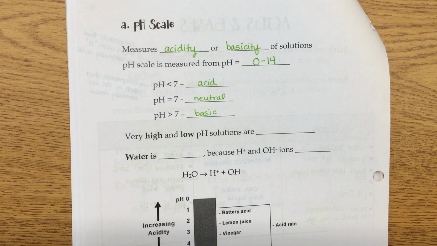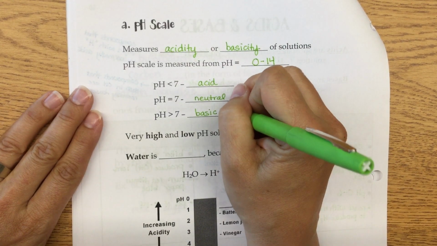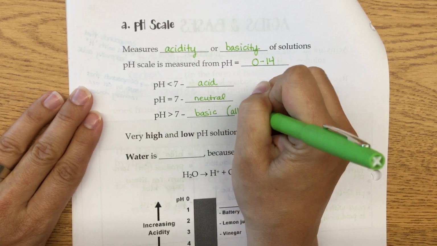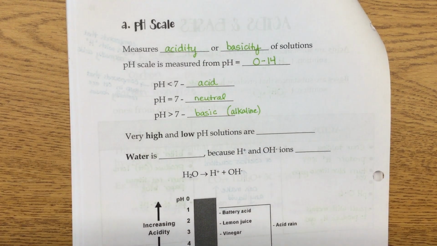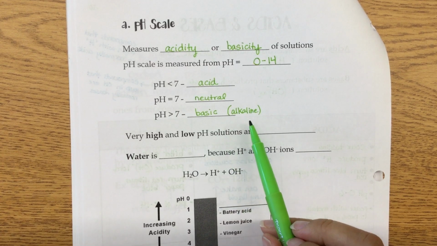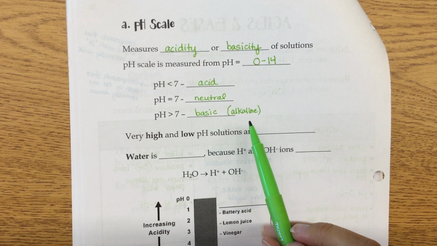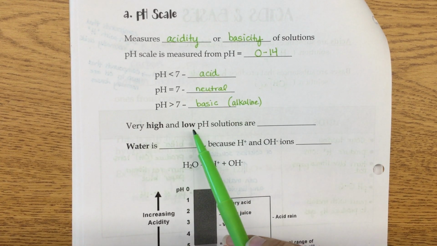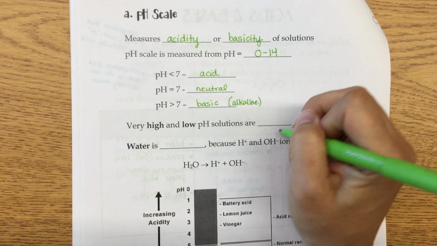Sometimes you'll hear the word alkaline. I'll write that too, alkaline. That means the same thing as basic. Think alkaline batteries, exactly. Very high and low pH solutions are harmful.